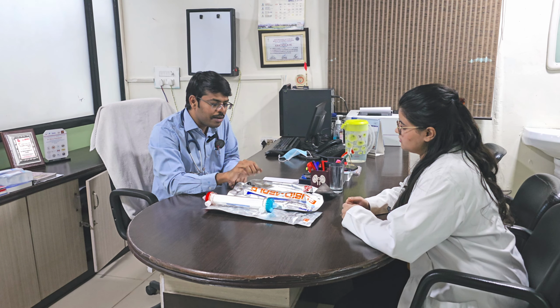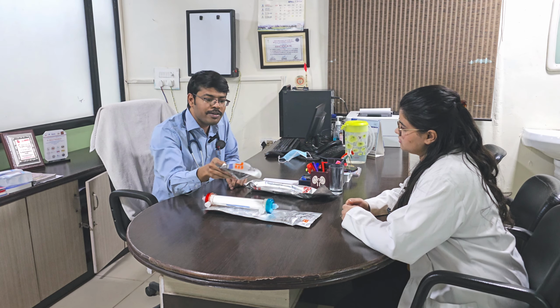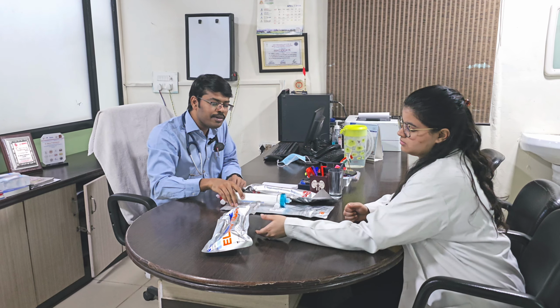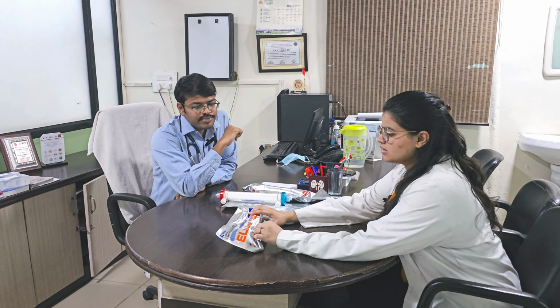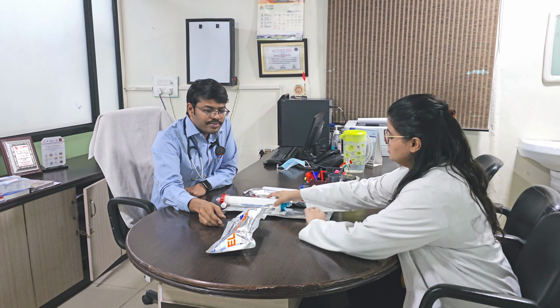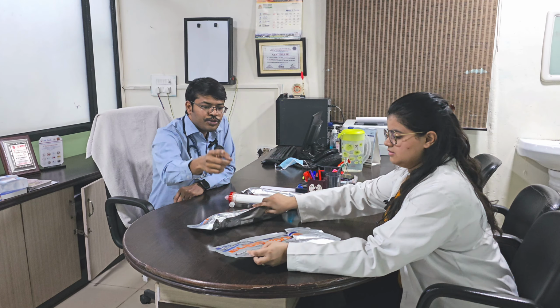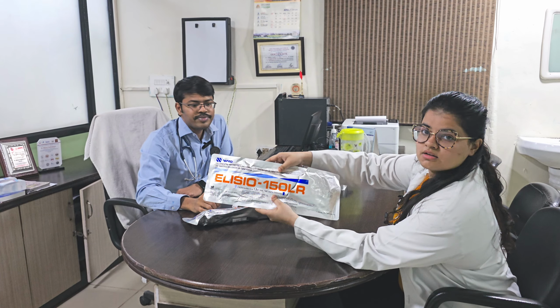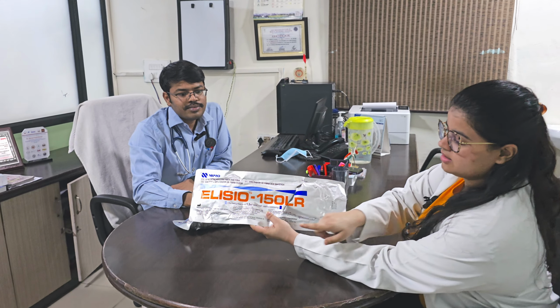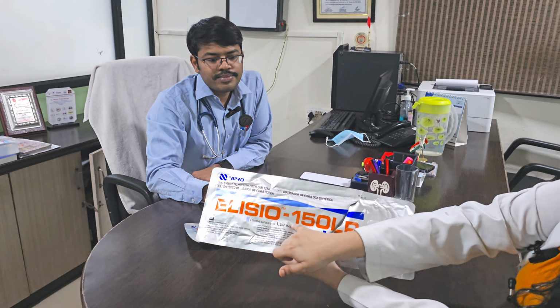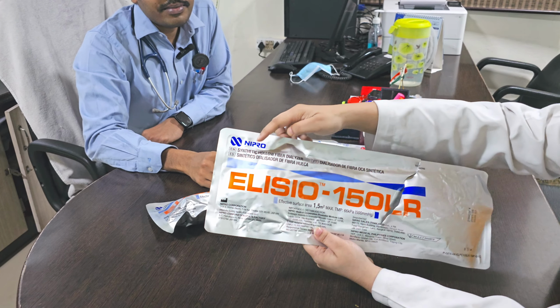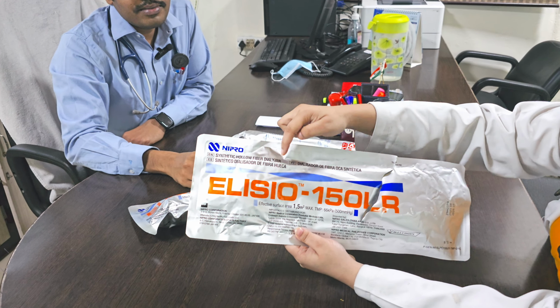The most important parameter you have to check in the dialyzer wrapper is the effective surface area. You can show it to the video. The effective surface area is the surface area it is covering. The material it is made up of is synthetic; it is a hollow fiber dialyzer.